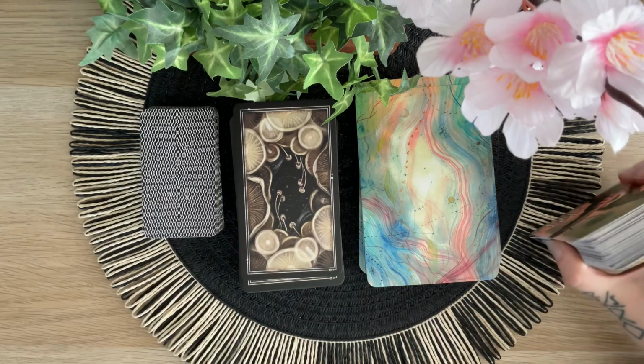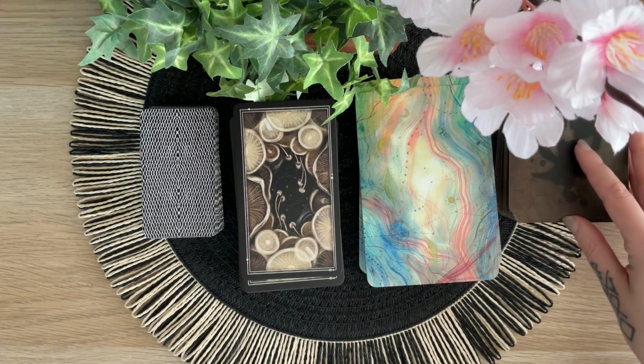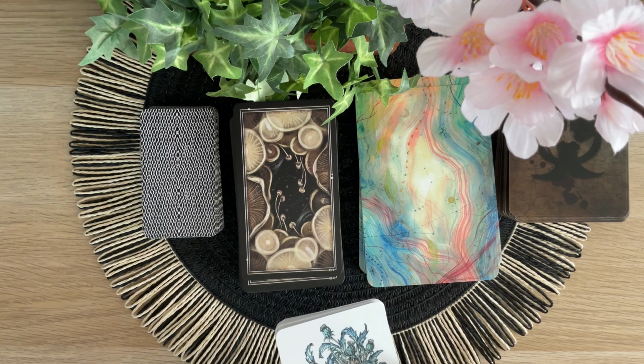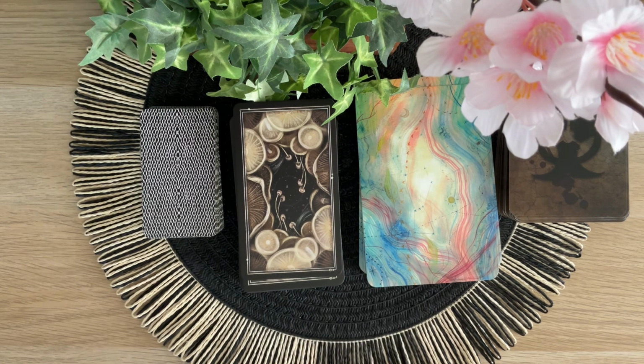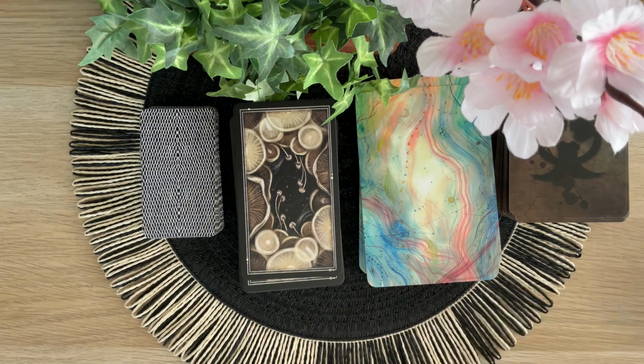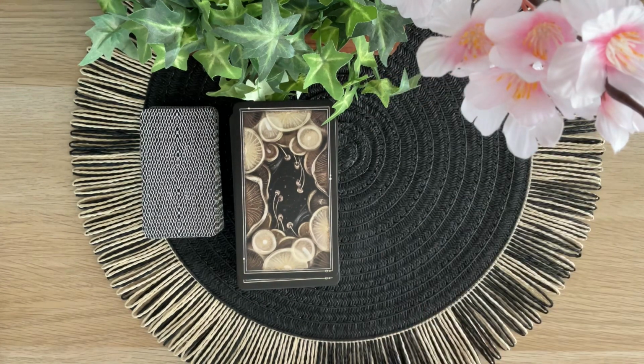Not sure if it's still in frame, but I just want to show them all. So that's for recharge, because I know this deck well, so I know that I can expect a card from it where I can focus on where to recharge or how to recharge certain elements. And for Reconnect, I chose Thistledown because it just feels like such a good deck to work with. However you identify the divine, I think a gentle deck like this is good for that. So pretty. So this is going to be for Reconnect. Okay, so let's start and let's pull a card from the Wild Unknown.